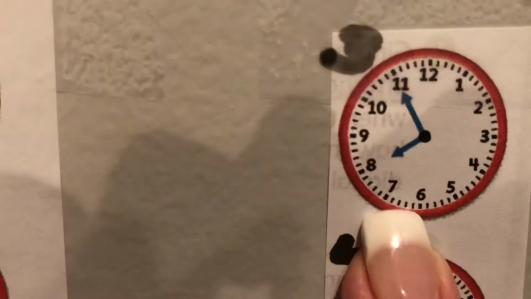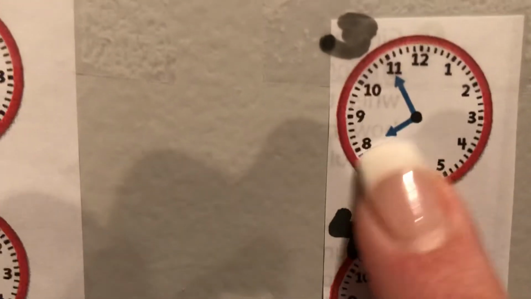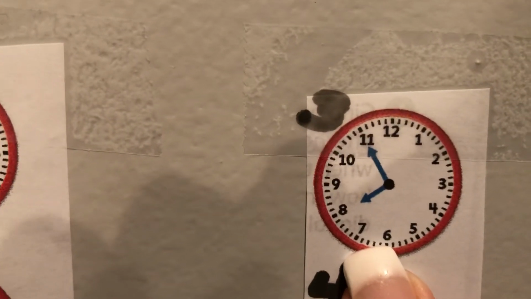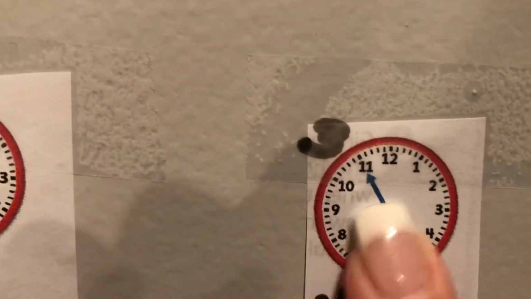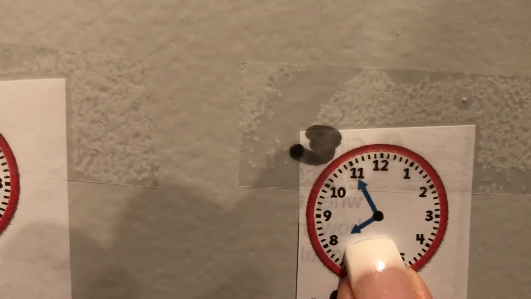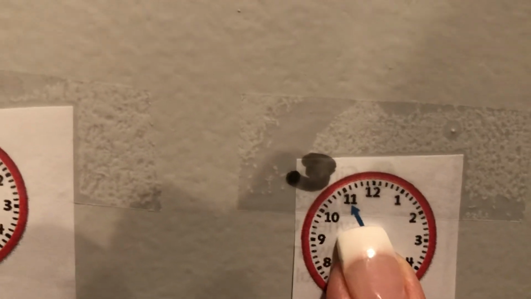So number 3, boys and girls, it's close to the 8. So you might be tempted to say 8, but it's not quite on the 8 yet. So you still are considering this in between 2 numbers. So the hour hand is 7. And we need to find out the minutes. Now remember, never confuse the hour hand and the minute hand. The hour hand is the small hand, the minute hand is the long.